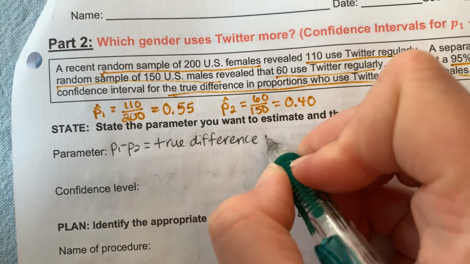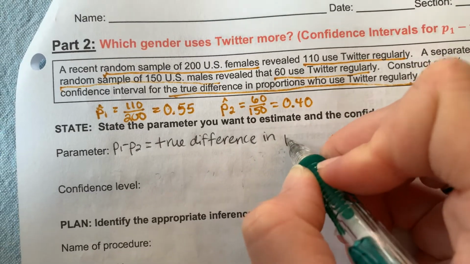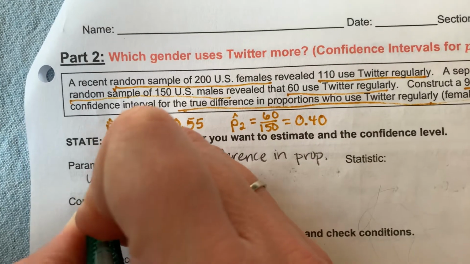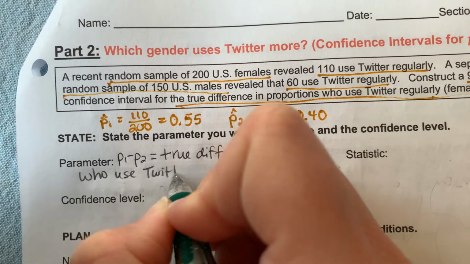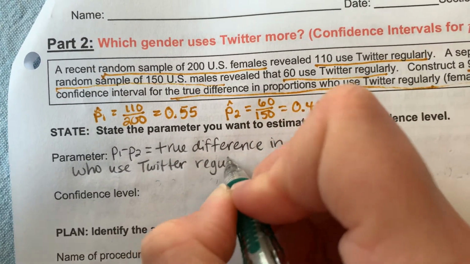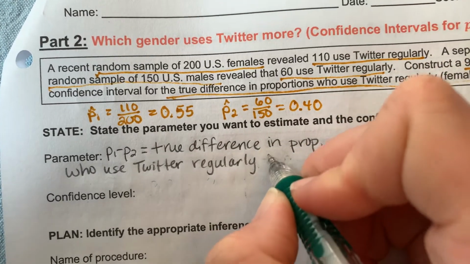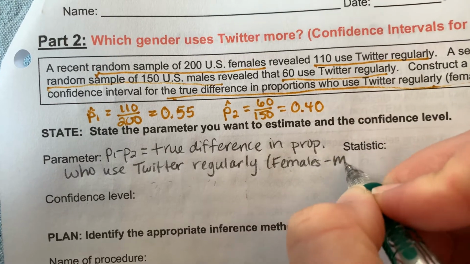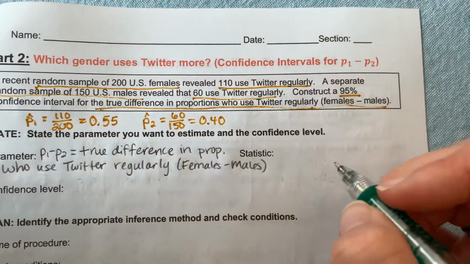So true difference in proportions, I'm going to abbreviate proportions, so PROP, proportions who use Twitter regularly. And again, it told me to do females minus males.